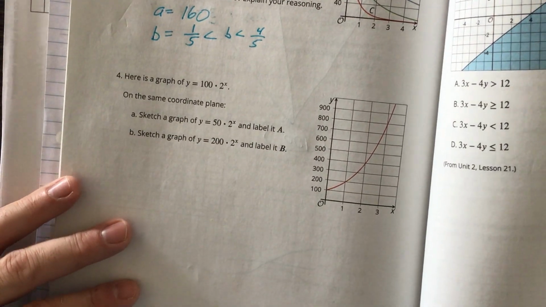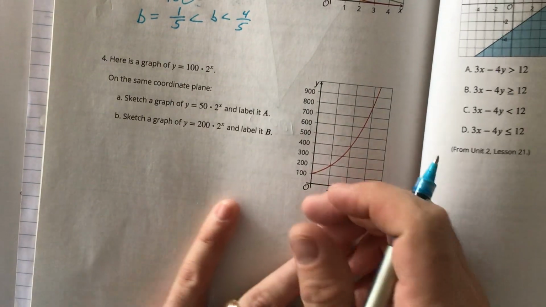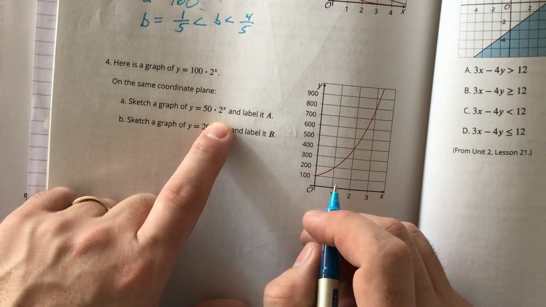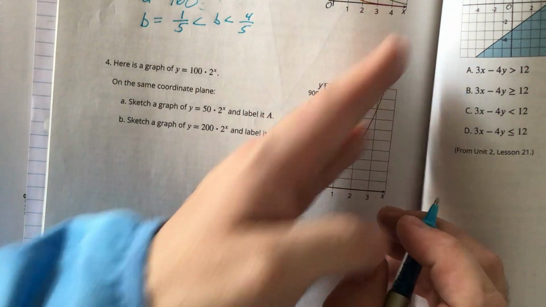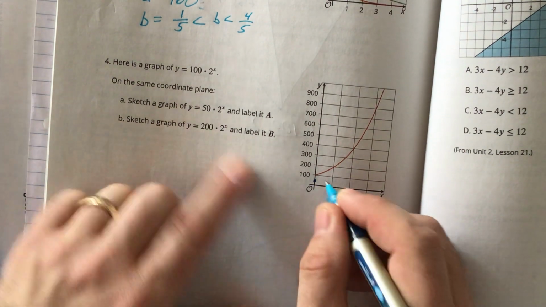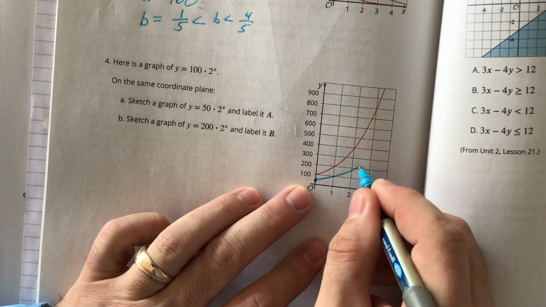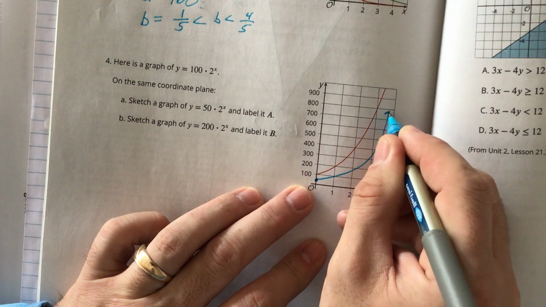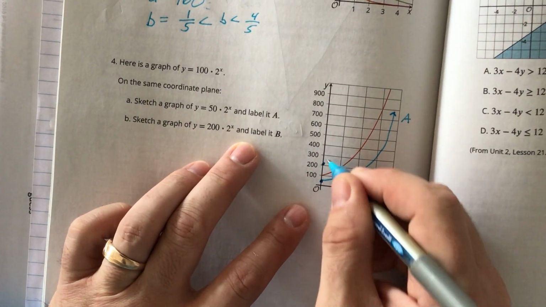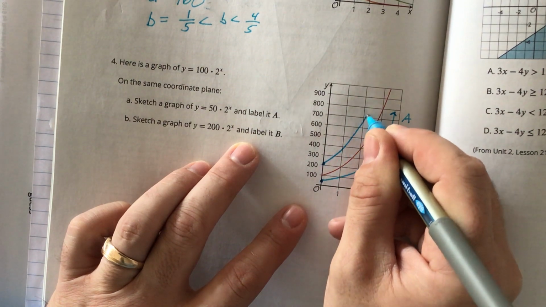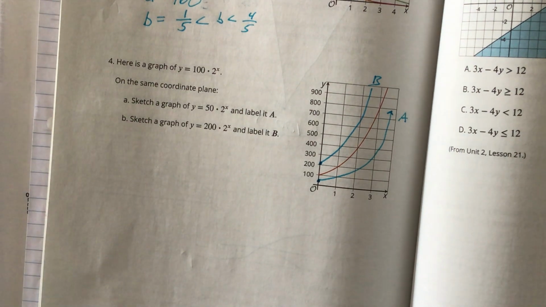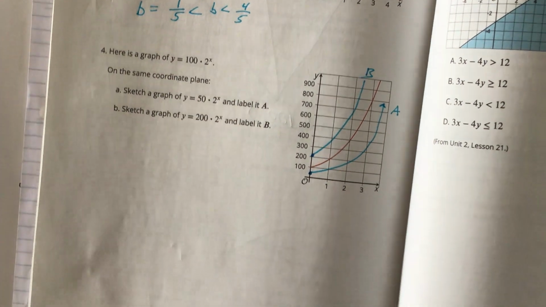Question 4, sketch. Okay, well the difference is, both of them have the same increase. One starts at 50. Do the best you can at trying to mimic that increase. That's not very good. And the other one starts at 200. Trying to mimic the increase. That one's better. Label it B. Just sketches, so they do not have to be perfect.